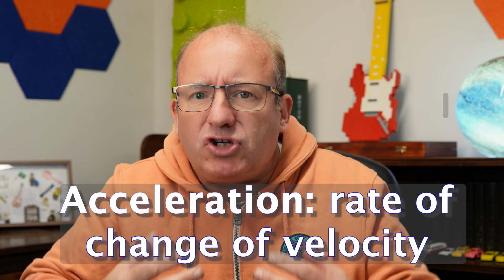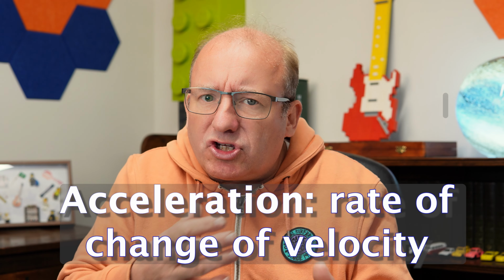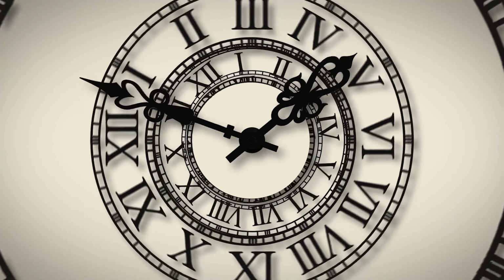Acceleration is the rate of change of velocity. When we use the term rate in physics, what we mean is how much it changes with time. When we look at velocity time graphs, we can find the acceleration from the gradient, how much the velocity changes with time.